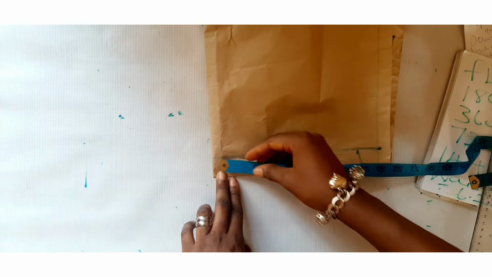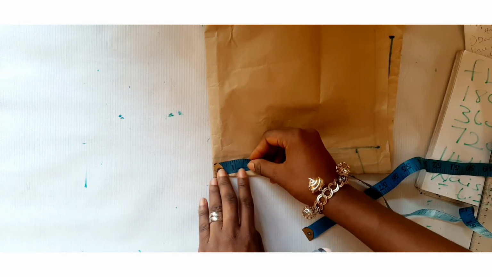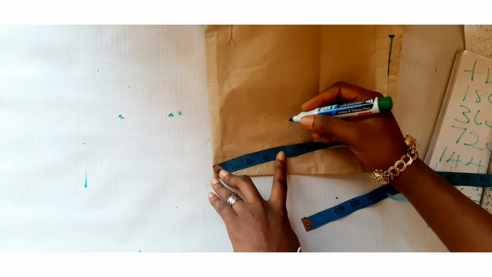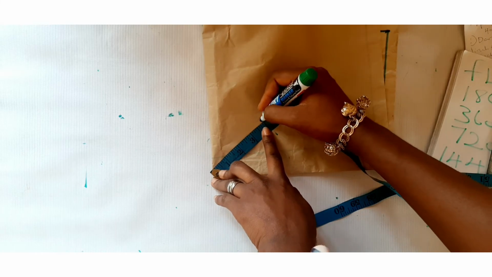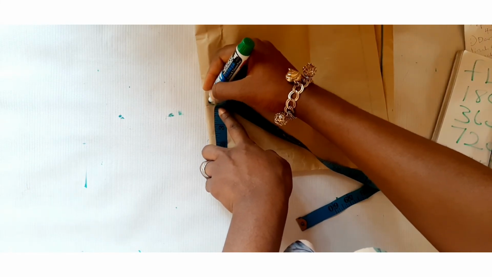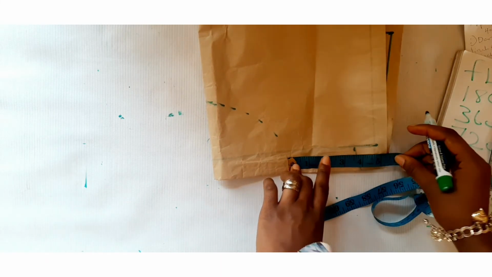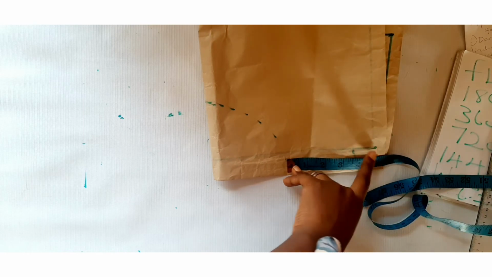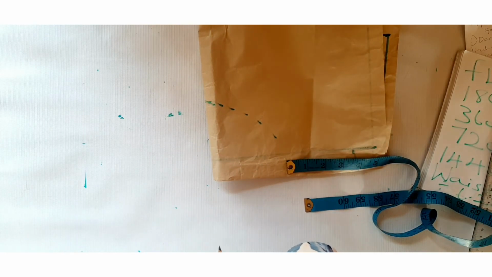If it's 4, you measure it like this. Measure it round. Then you mark out your length. You mark out the length you need for your circle flare.